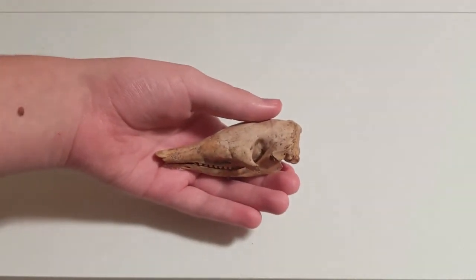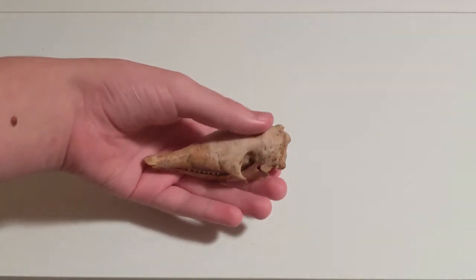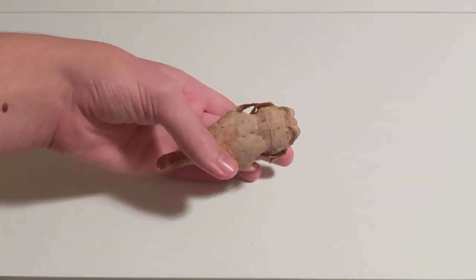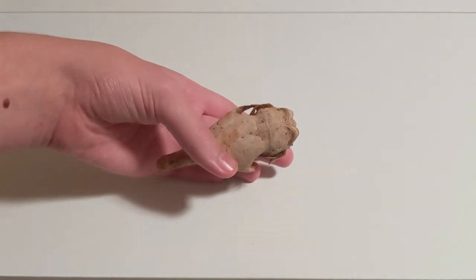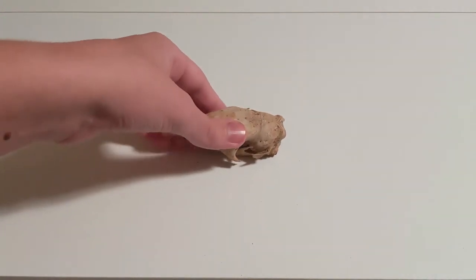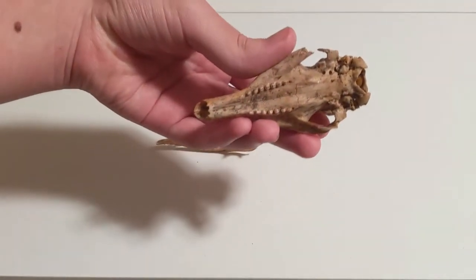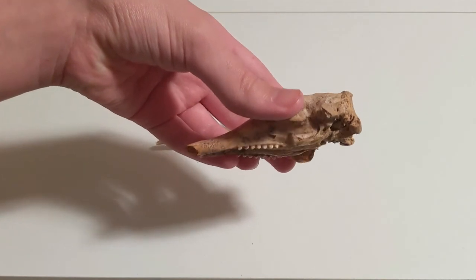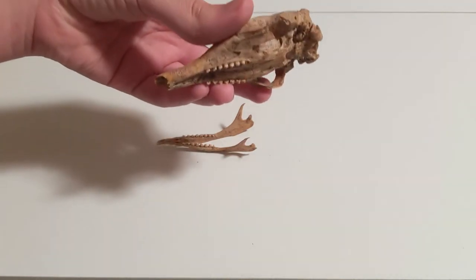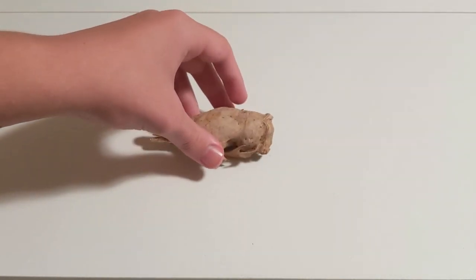Then finally, I have two more mammal skulls. So, this one is the skull of a 9-banded armadillo. And so you can see the eyes are almost facing backwards, which is really interesting. So they have monocular vision, and if you take a look at the teeth, they're very peg-like, very short, used for grinding. There's no incisors or canines, just these little premolars.